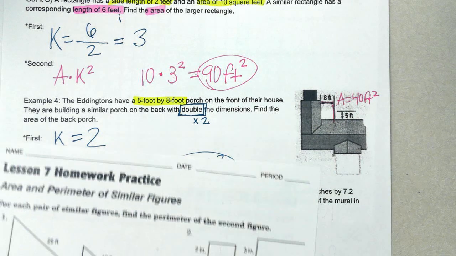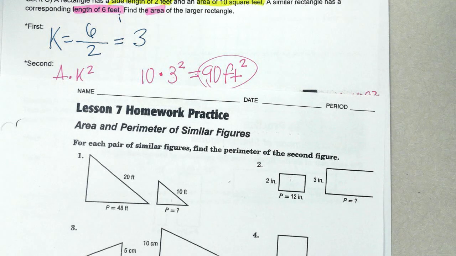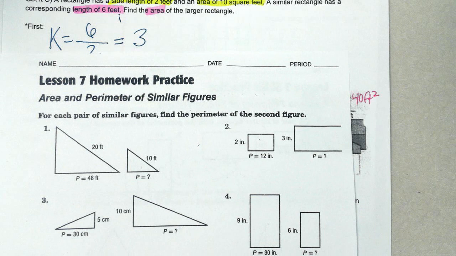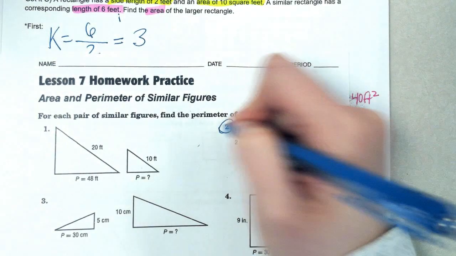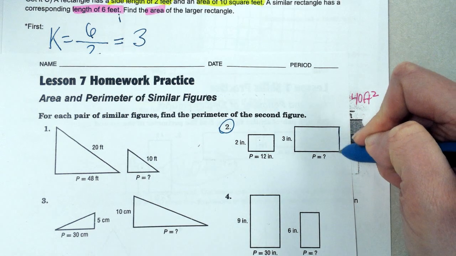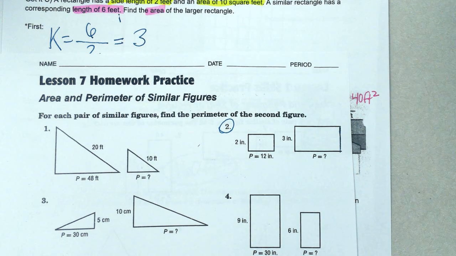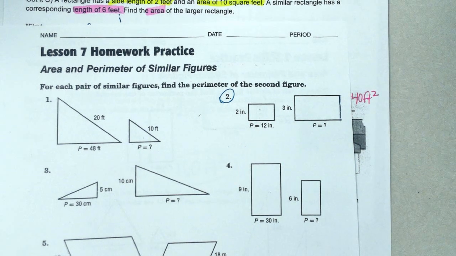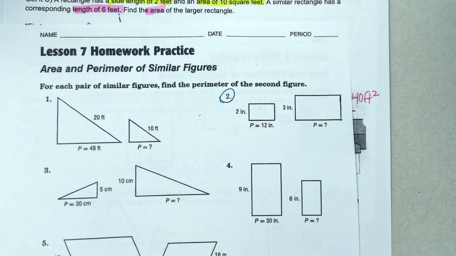Okay, please start on the side that says homework at the top. Okay? And we're going to do 2, just because of the fact that I hate that this one got cut off, so I don't want anybody confused, so we're just going to get this one out of the way together. Okay? So, that is a rectangle. It just got cut off on the printer.